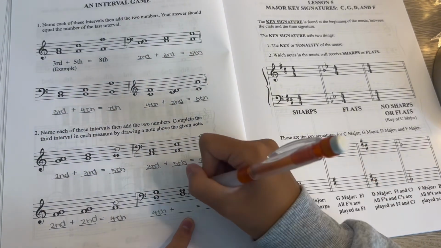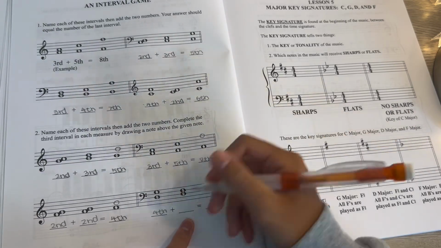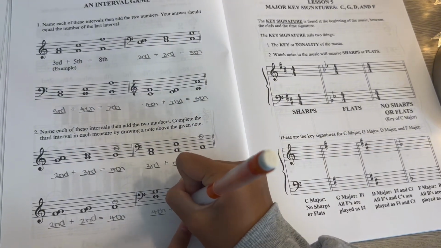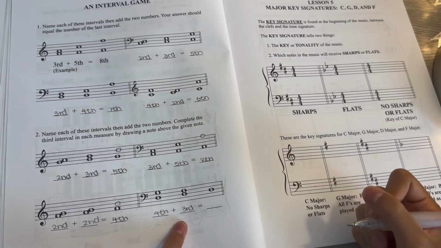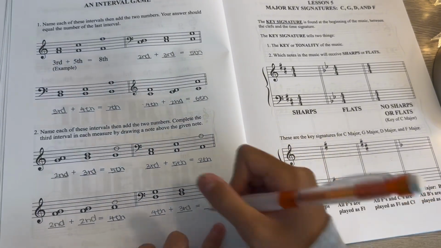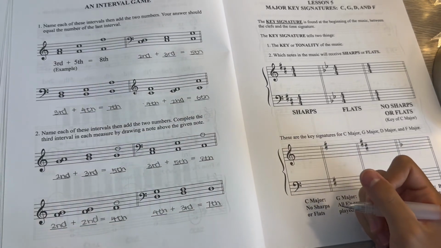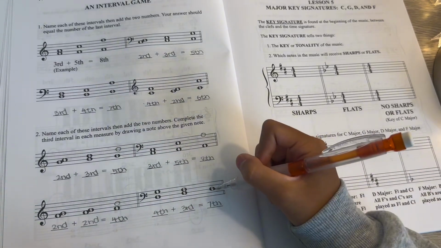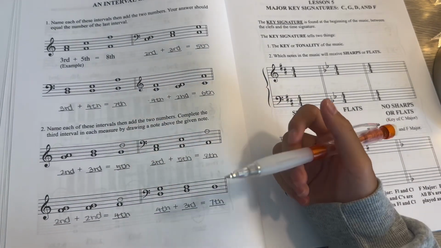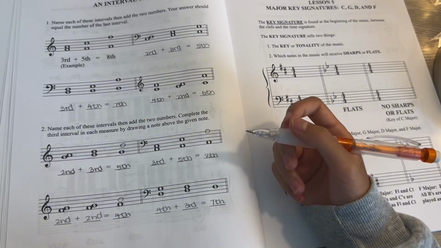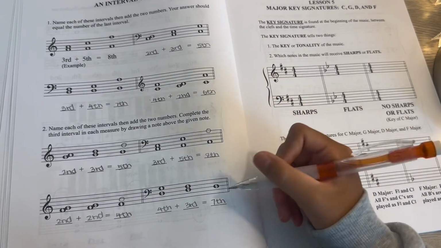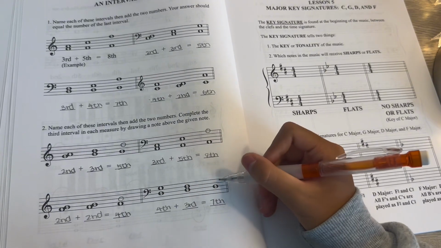Next one. 1, 2, 3. Third, right? Now what's 4 plus 3? It is 7. So that's going to get us our 7th interval. Now let's count 7 above this given D, because it's in bass clef, remember, to always check the clef before you do the problem. Okay, so 1, 2, 3, 4.